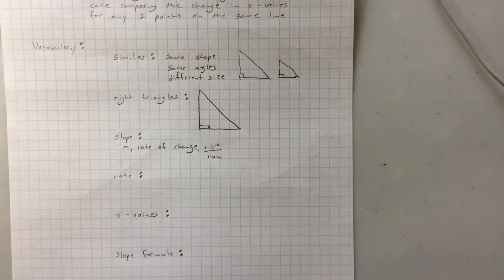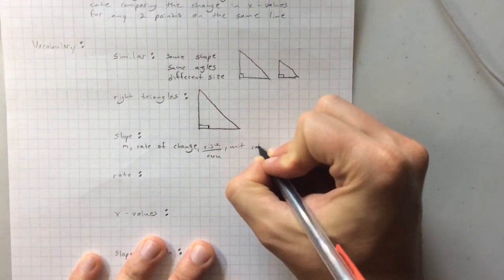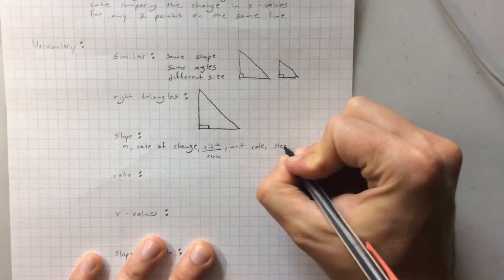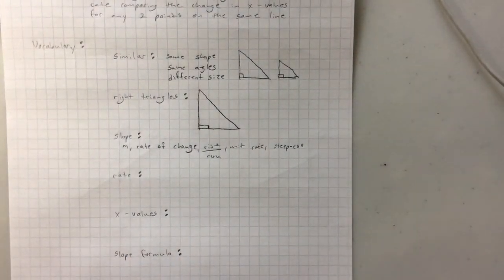That's going to be where a bulk of this video takes place. I'm sure you've heard that. What that is implying is how much are you going up or down versus how much are you going from side to side to get to each point. Another term you might have heard is unit rate. And all of these things really mean the exact same thing. It's also steepness. It's really just how much your line is affected on a constant change.